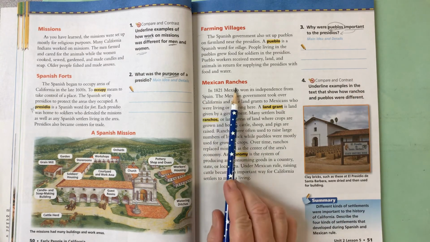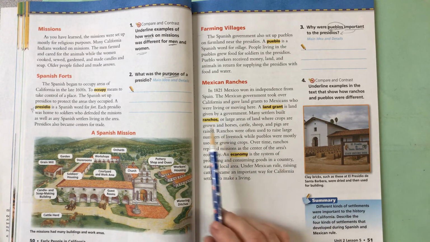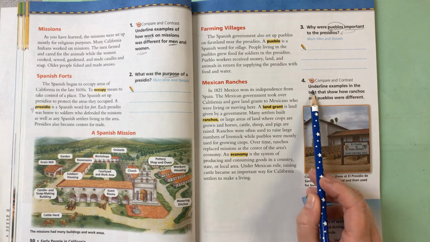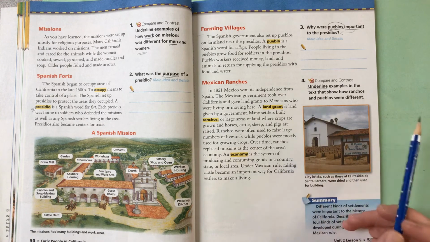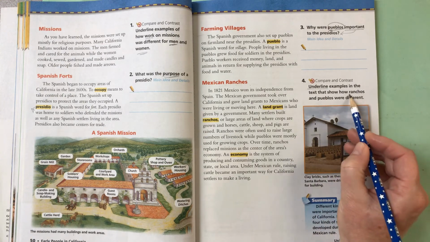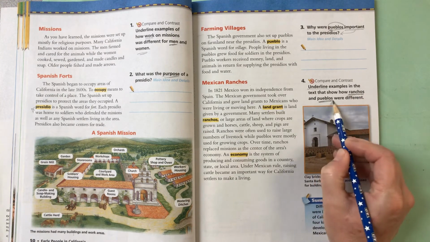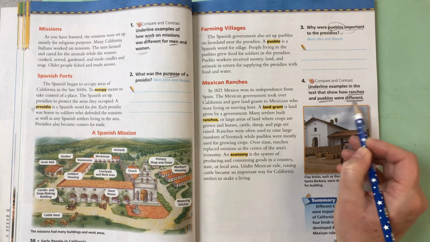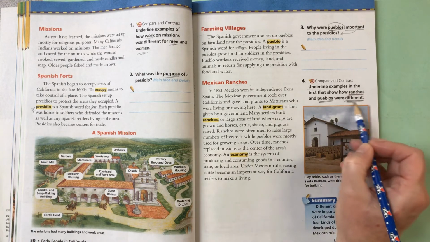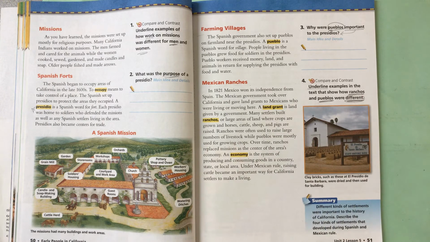All right, Mexican ranches, rancheros, ranchos. All right, so again, we're underlining examples of how ranchos and pueblos were different. Okay, so we're looking for this idea of different. How is a rancho different from a pueblo? So again, compare and contrast.